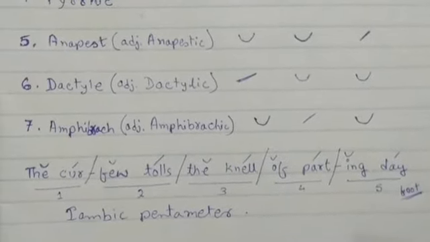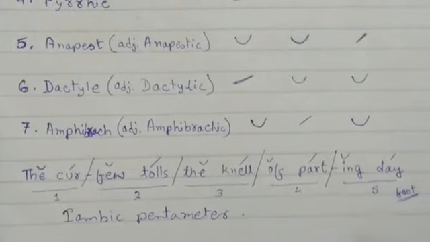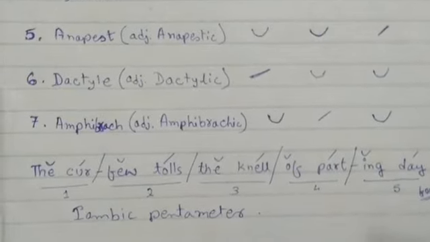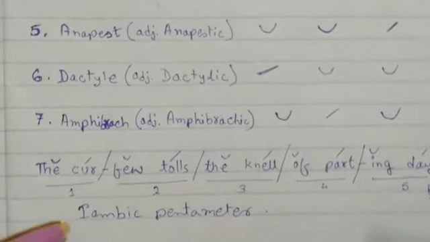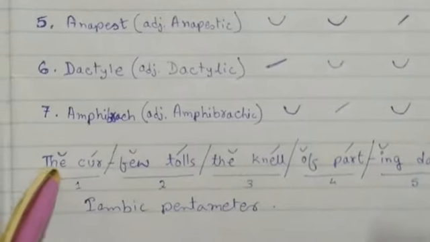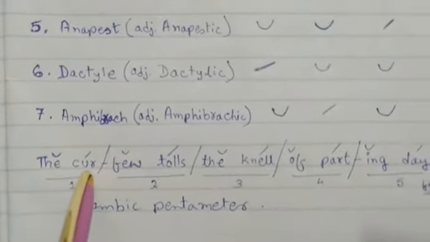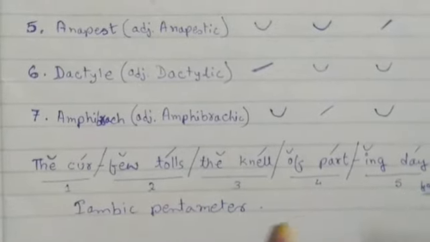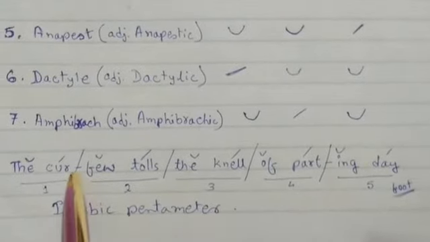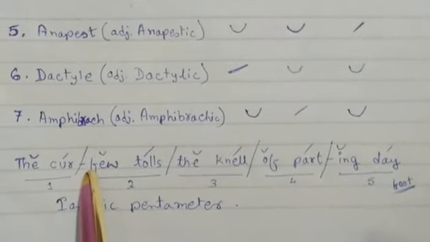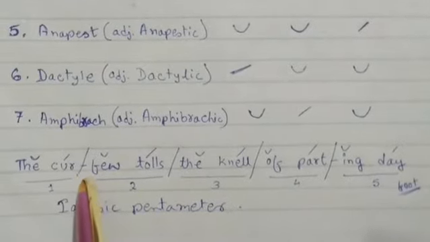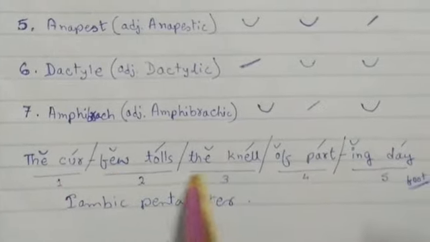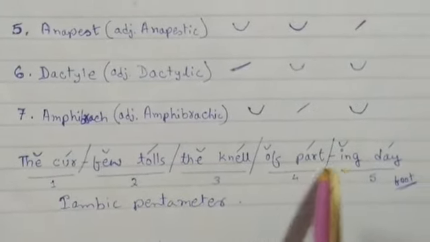As I have spoken on iambus or iambic, the foot being iambic, what do we need to have? In order to have an iambic foot, we need to have an unaccented syllable followed by an accented syllable. So in this line, "The curfew tolls the knell of parting day," what have I done first? I have first divided all the words into syllables. So curfew became cur-few, and another one is parting, part-ing.